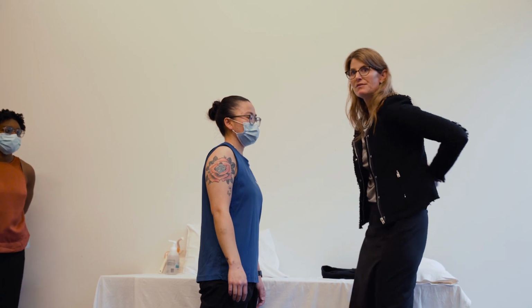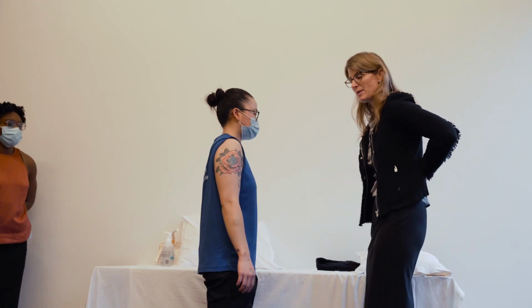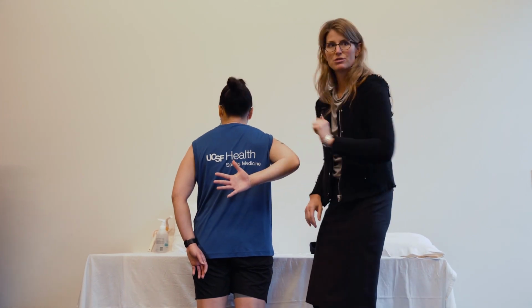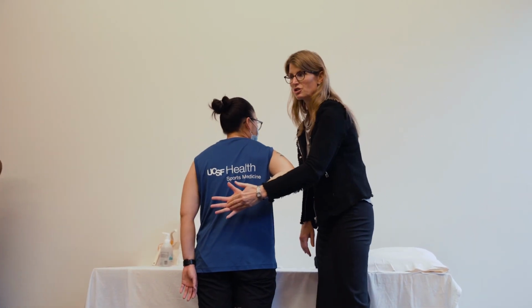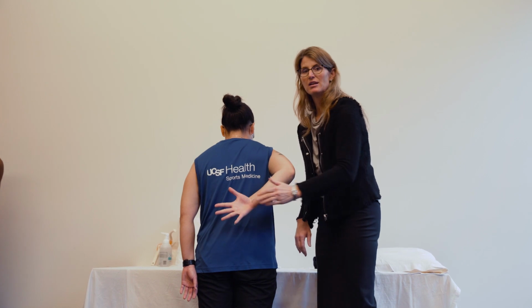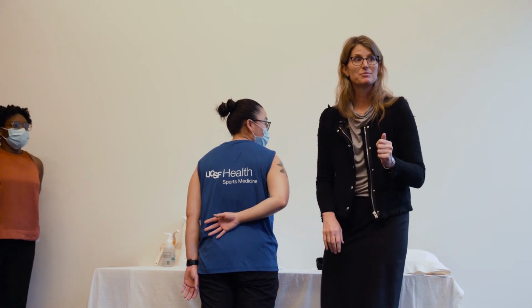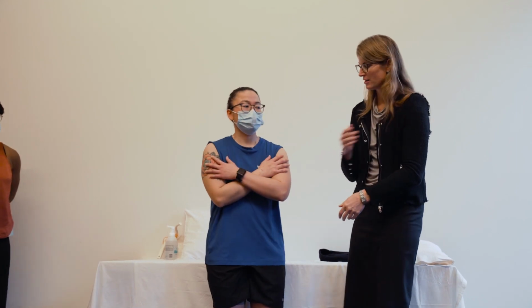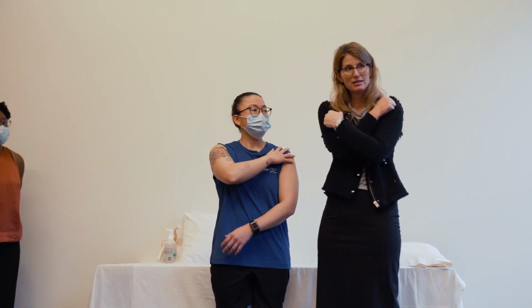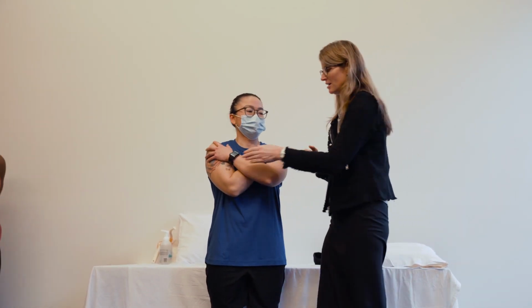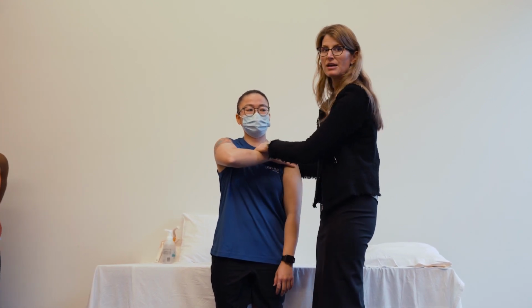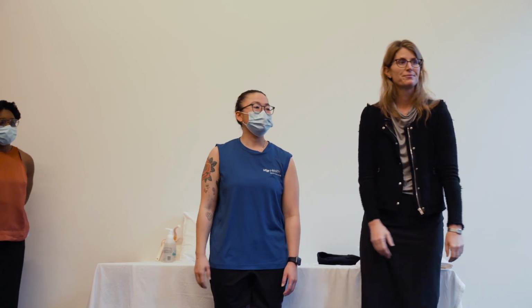Okay? And then for subscap, there are a few good tests. The subscap is the lift-off test. You put your arms behind your back, and then you lift off. So push out. That's your subscap muscle doing that. And I'll push. Can you hold it? And they'll hold it. But if they can't do that, it's a sign their subscap's torn. The other good one for subscap is the bear hug. You'll have them do this, like they're hugging themselves, giving themselves a big hug. So just do one. Let's try this. And then you can pull against it. That also tests your subscap.